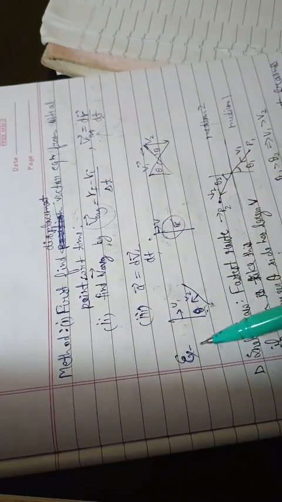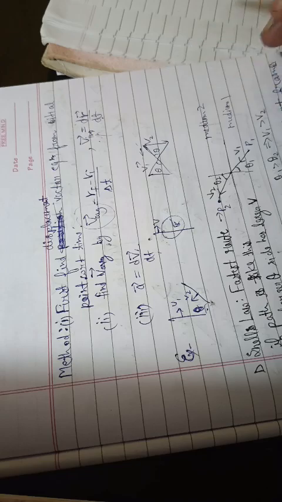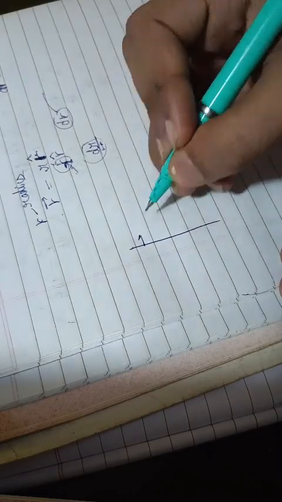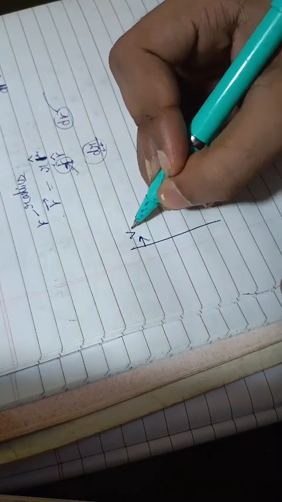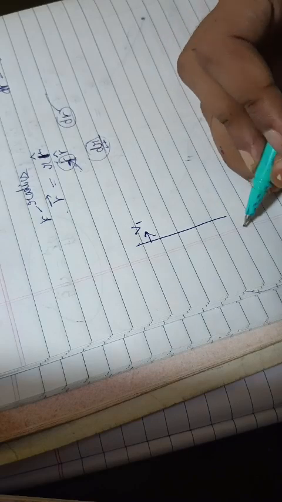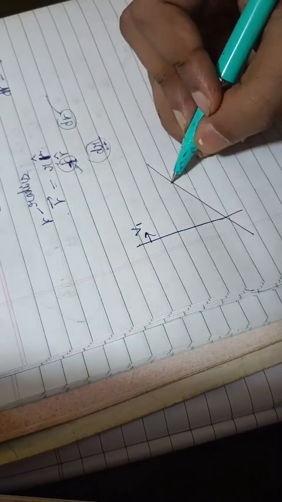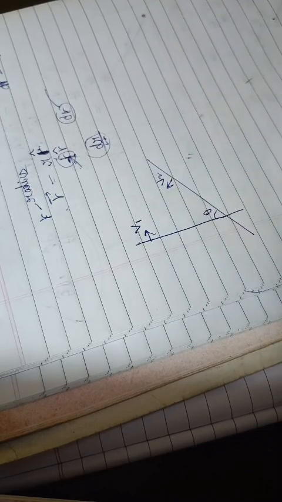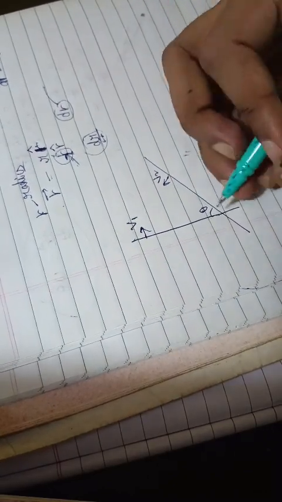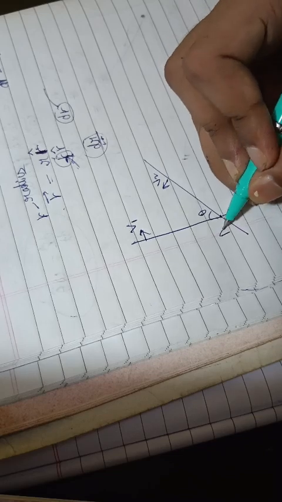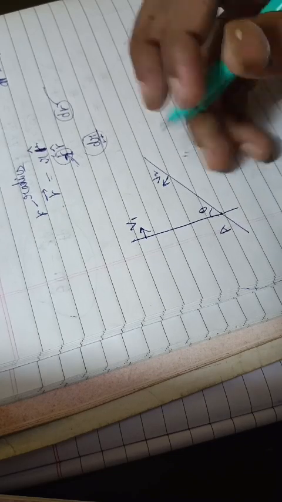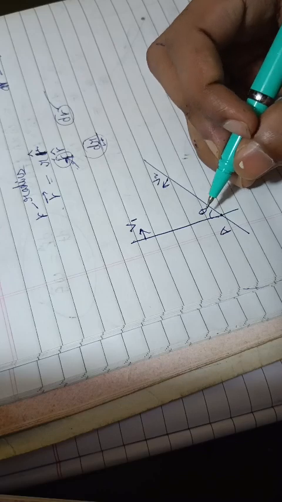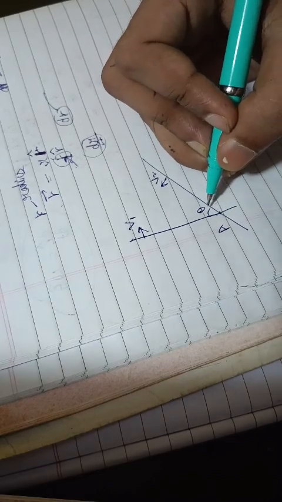For example, let's take one of these problems and solve it. First problem, let's say there are two lines. One is moving with v1 velocity in this direction, one other is moving with v2 velocity in this direction, perpendicular, and there is theta angle between them. Now to find the velocity of this point of intersection, we need to first write the equation of displacement of this position.